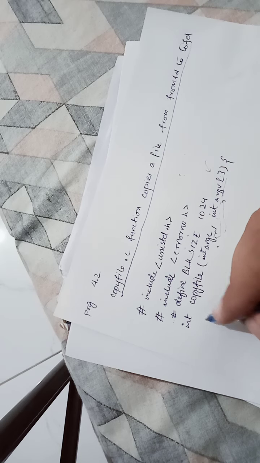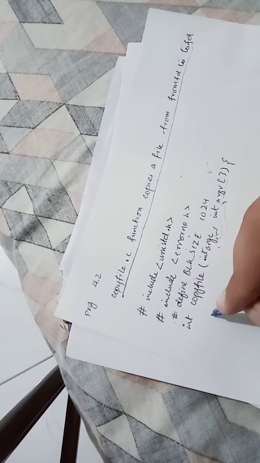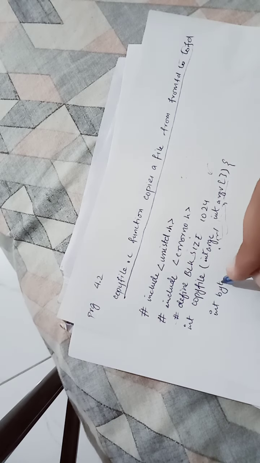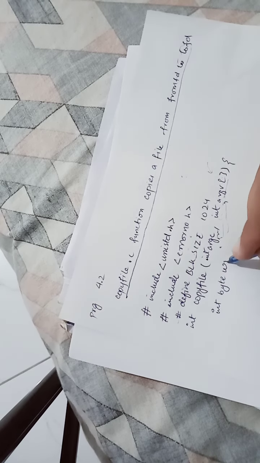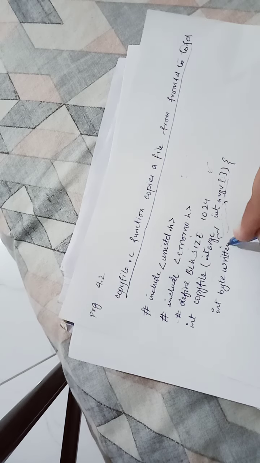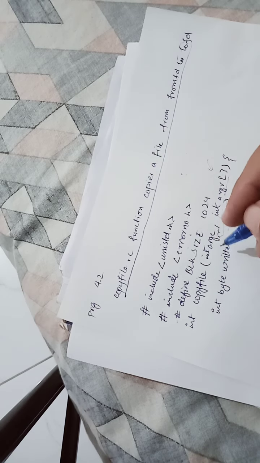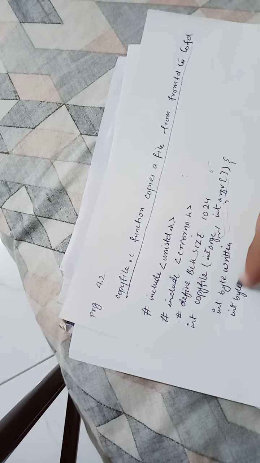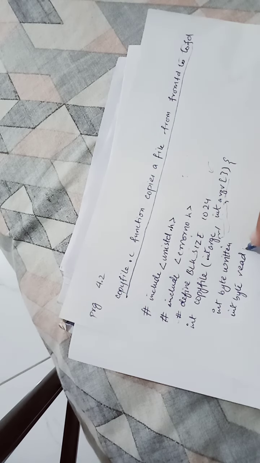So these are the arguments, and then we'll define the variables. The int we will write is bytes written. Before bytes written, you should have written bytes read.